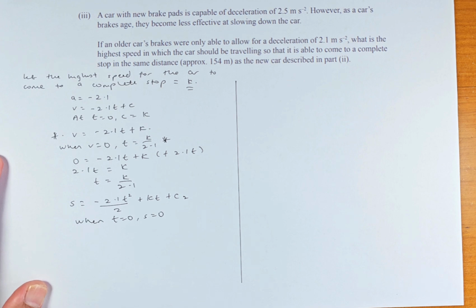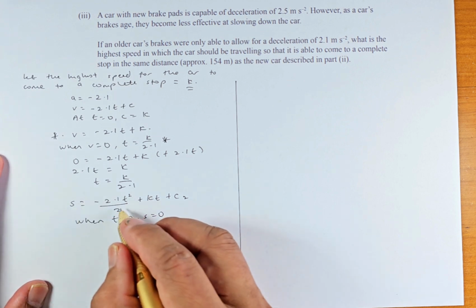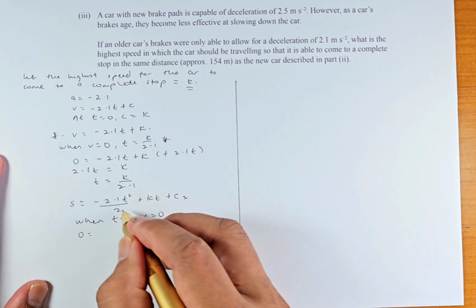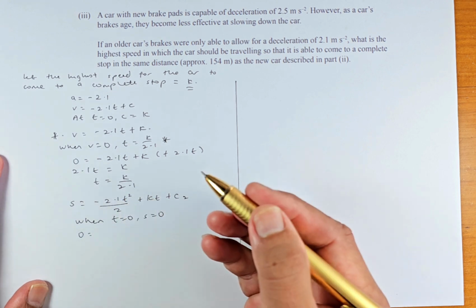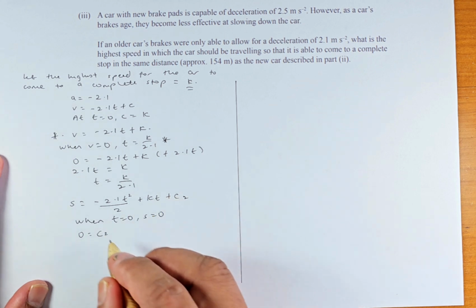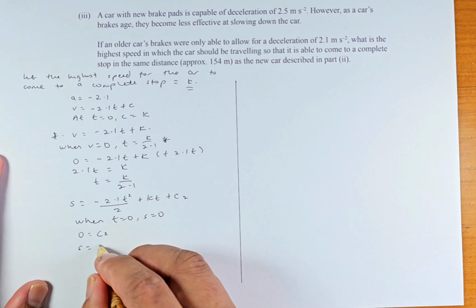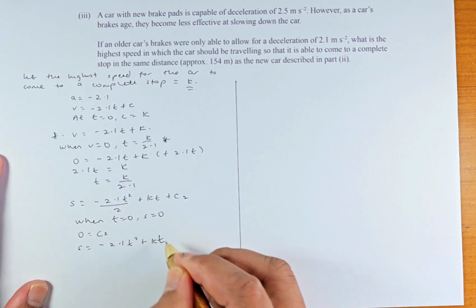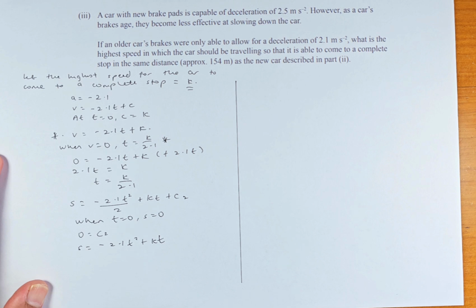When the car is not moving, the distance is 0. So 0 equals minus 2.1 times 0, and any number multiplied by t squared, which is 0, is 0. This part is also 0. So c2 equals 0. So your distance is minus 2.1 t squared over 2 plus kt. That's the equation of the distance formula.